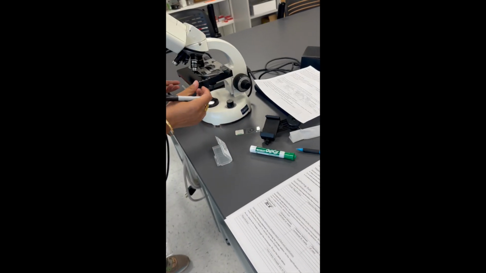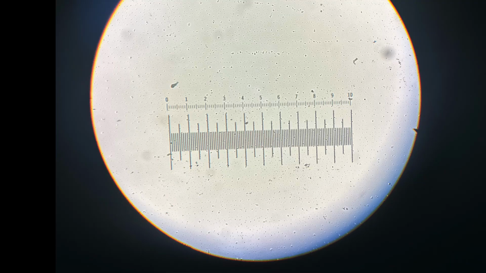So I've lined up my stage micrometer to my ocular micrometer, and they line up exactly. So I basically have two rulers that have 10 tick marks, and the one on the ocular micrometer versus the one on the stage micrometer line up exactly in a 1-to-1 ratio, which means that the distance between numbered tick marks is 100 micrometers.